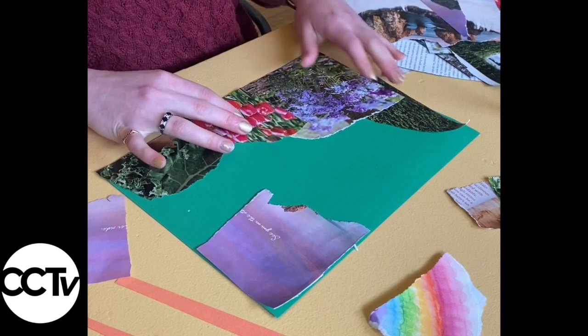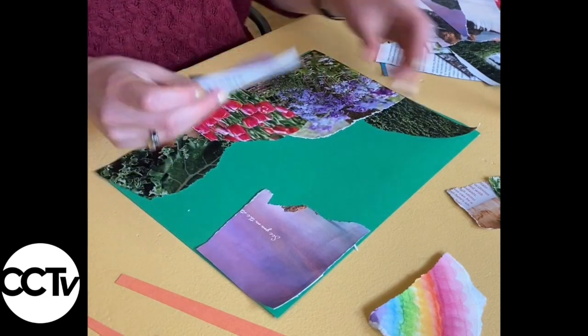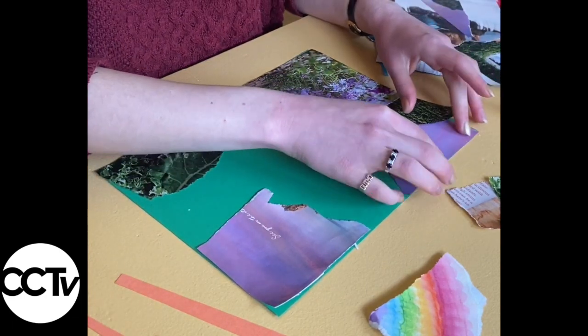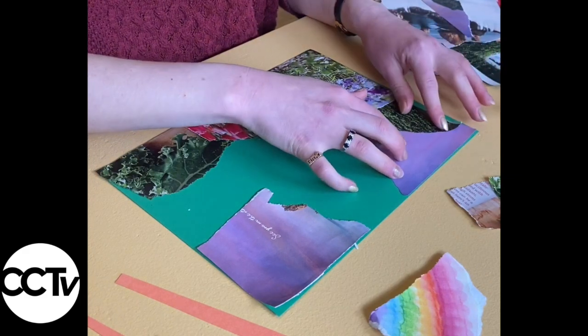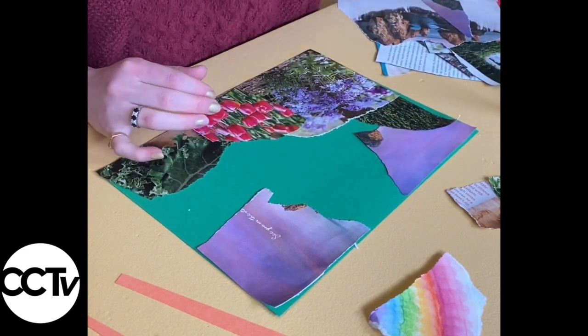You can use your scissors if you want to cut out more specific images, but the ripping of the paper gives it a nice texture and makes it more fun to do. As you can see, I'm layering the different pieces on top of each other to give me different images and different pieces.